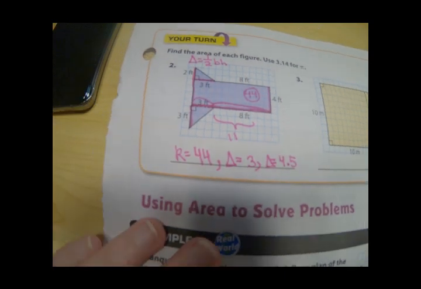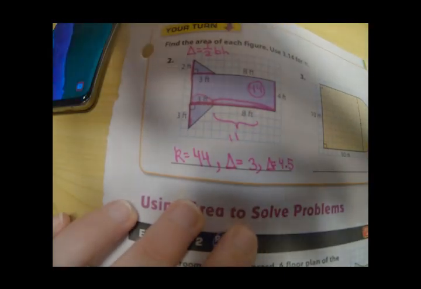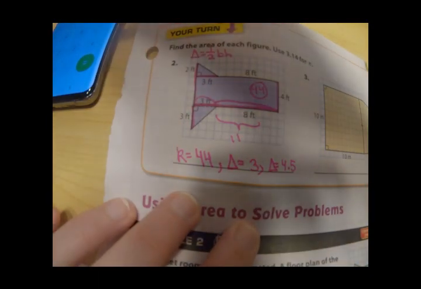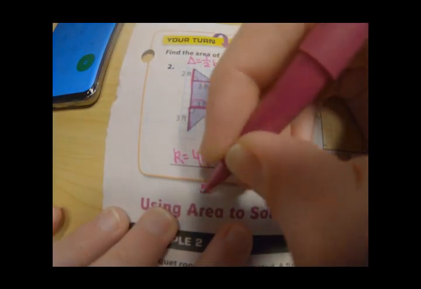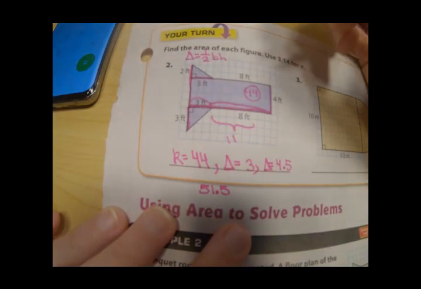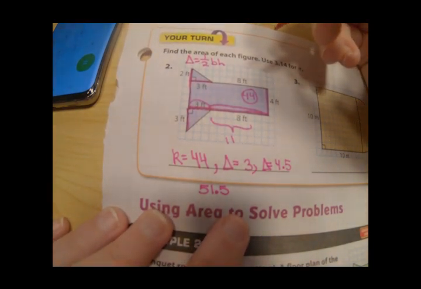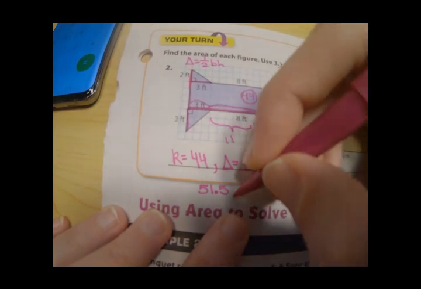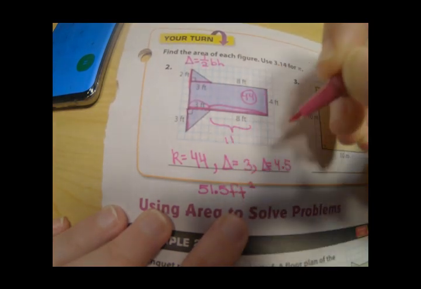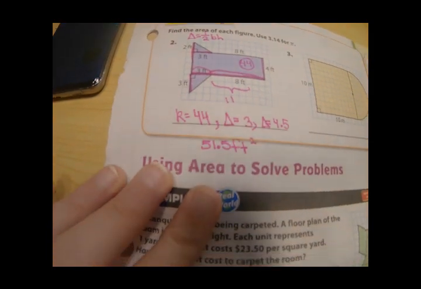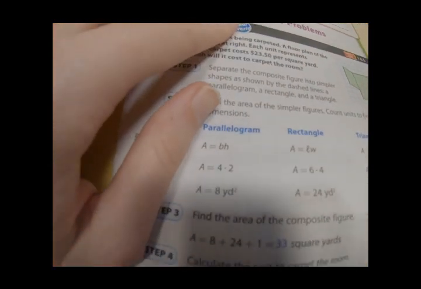In order to finish, I need to add all of those together to find the area of my composite figure. So I have 44 plus 3 plus 4.5, which is going to give me an area of 51.5. But I'm not done because I'm forgetting what? I'm forgetting my units, and for area, it's going to be units squared, so feet squared. All right, let's go ahead now and move on.